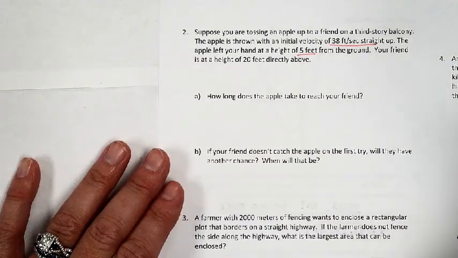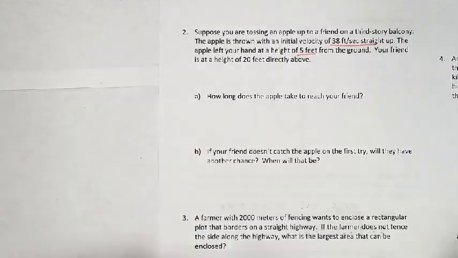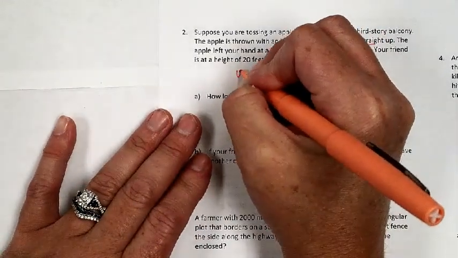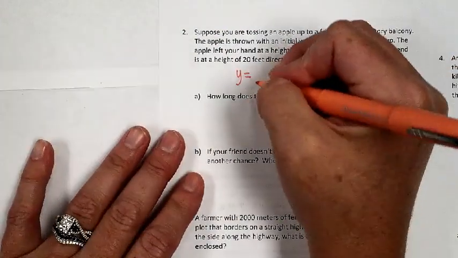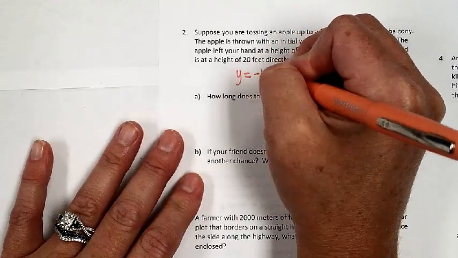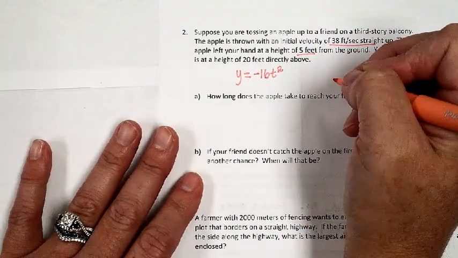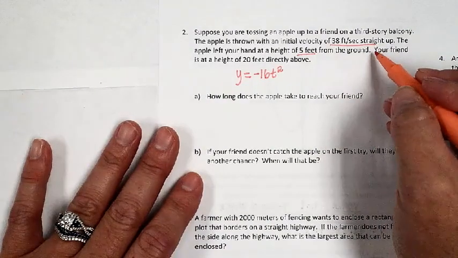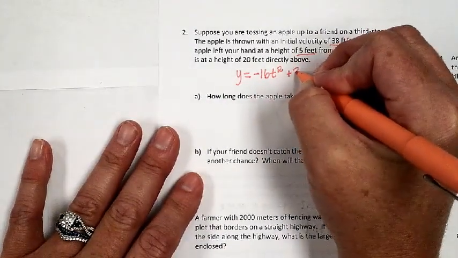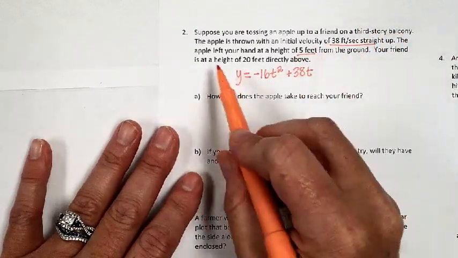So, my equation, y is equal to, so this is where we're going to do the negative 16t squared plus bt plus h. So, negative 16t squared, initial velocity of 38 feet per second straight up, so plus 38t, and we are 5 feet from the ground. So my starting height is 5.